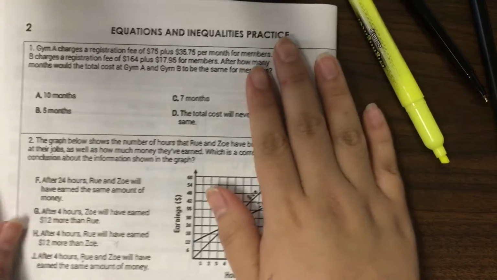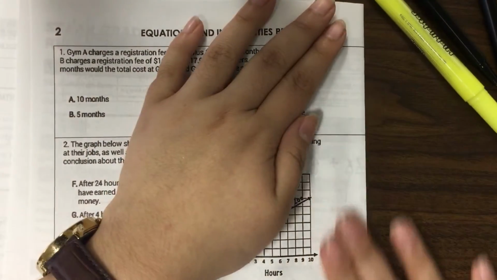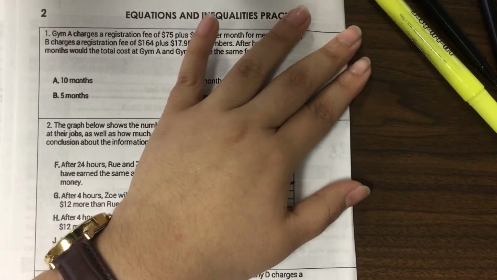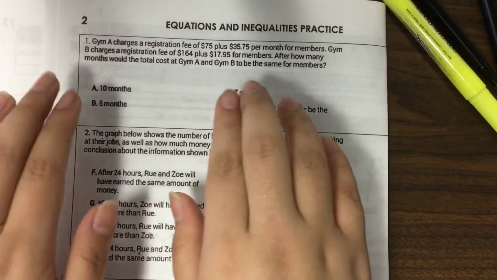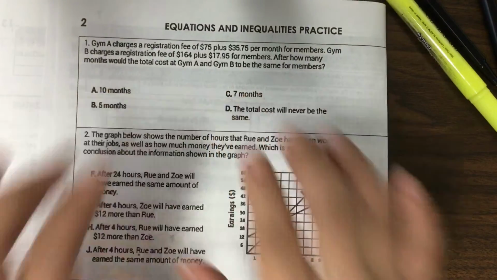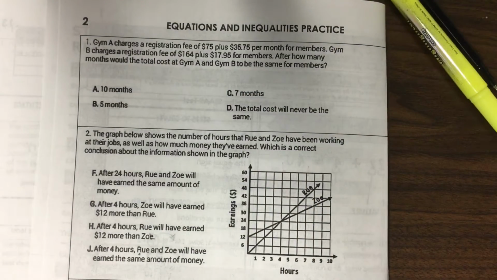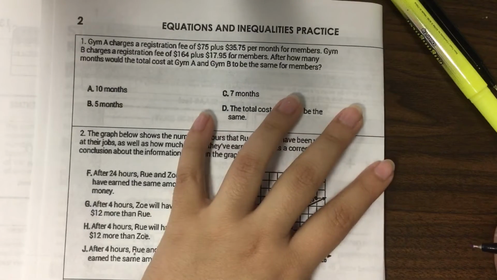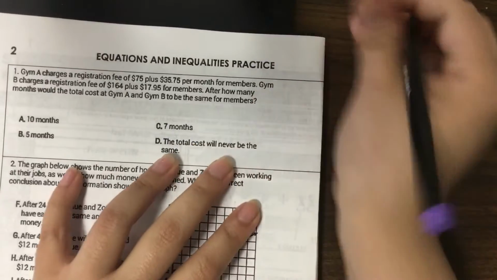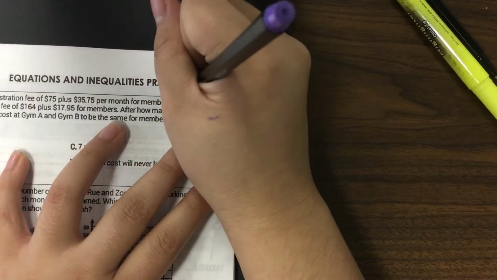Now I am going to help set up number 1 for y'all, just so that way we remember how to write an equation when we're looking at those real world situations. So we are going to use what we were using last week, our slope-intercept form, mx plus b. But this time we are going to have two situations.